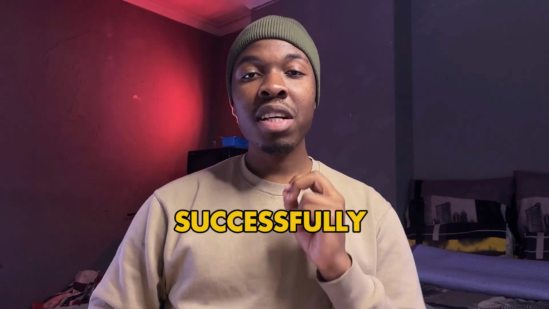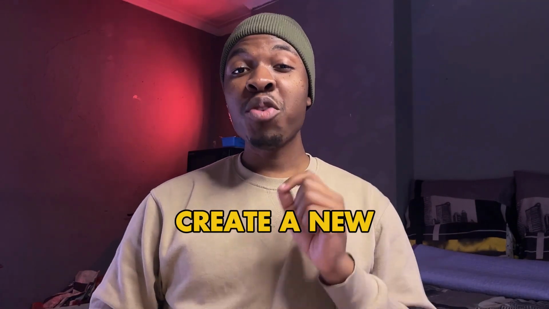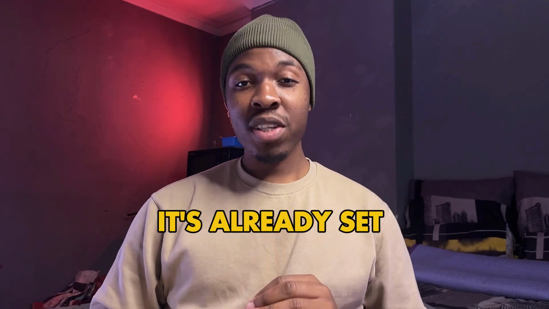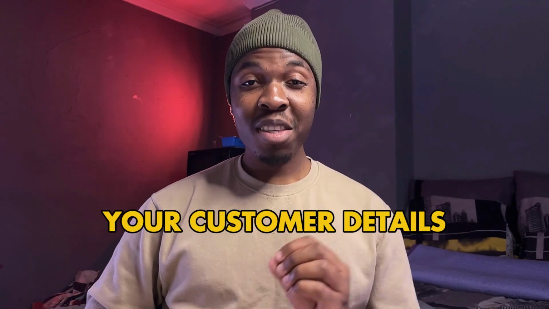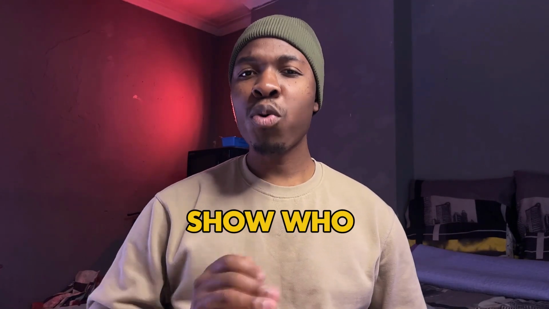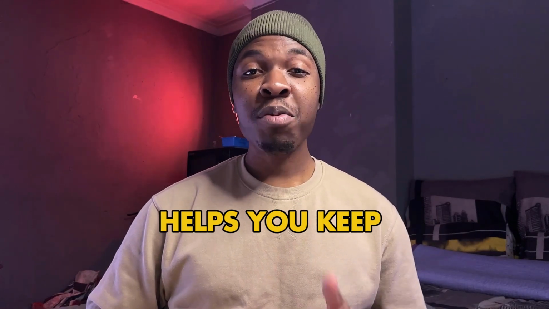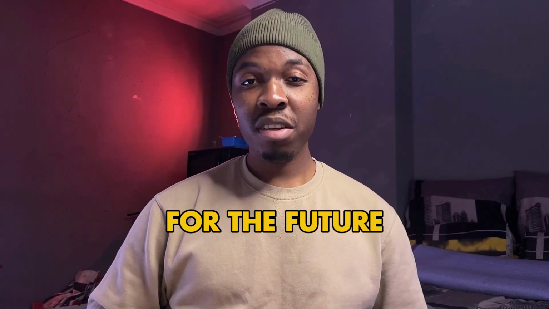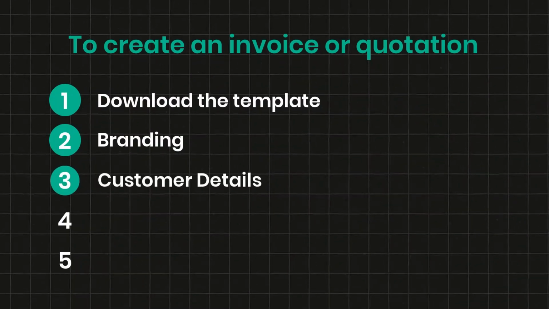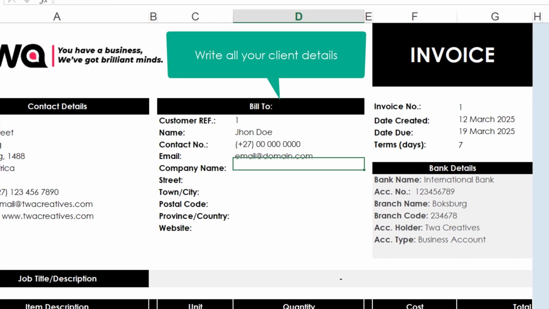So we've successfully customized the brand identity of your invoice template. Every time you create a new invoice for a client, you won't need to re-enter your business details. It's already set. Now let's add your customer details to make your invoice feel more personal and clearly show who it's for. This not only builds trust with your clients, but it also helps you keep the information for future invoices. So let's move to the next step, which is adding your client's name and billing address. Go to the billing section and enter all your client's details.